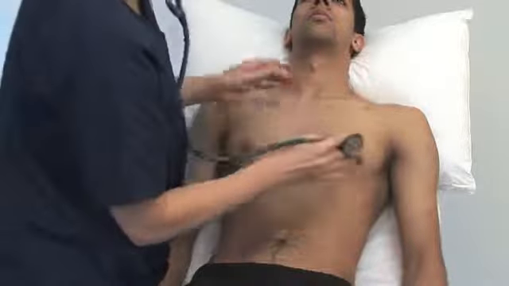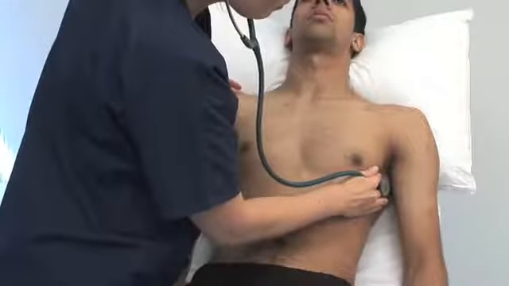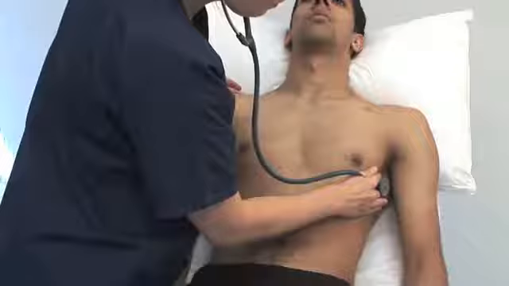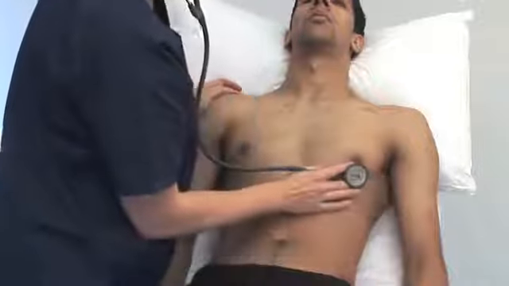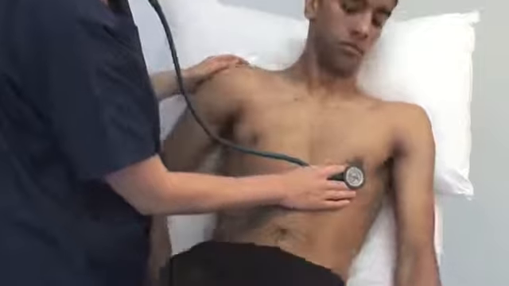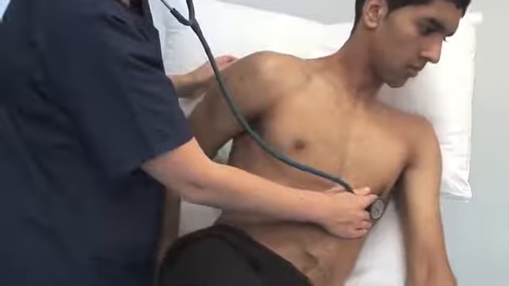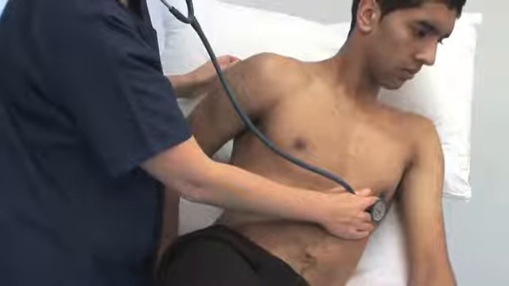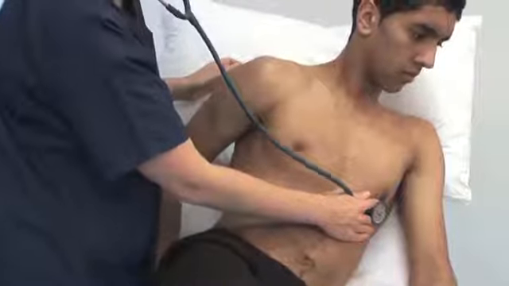Next, listen specifically for mitral stenosis with the bell at the apex. Please could you roll onto your left-hand side? This is accentuated in the left lateral position. It's a mid-diastolic rumbling sound which may follow an opening snap.